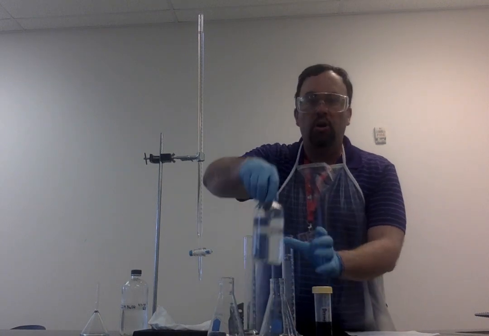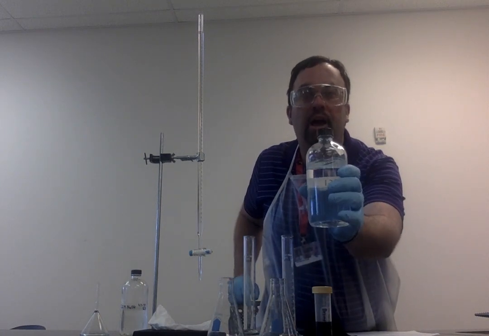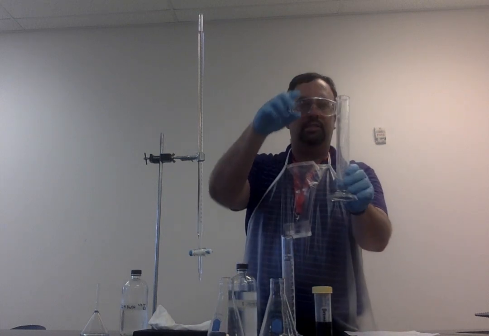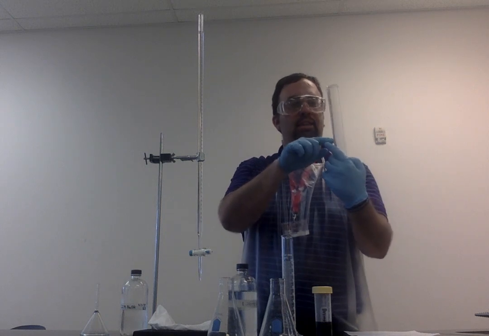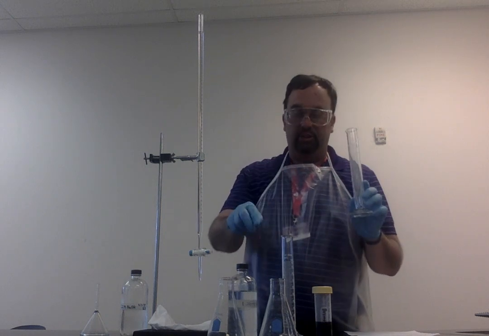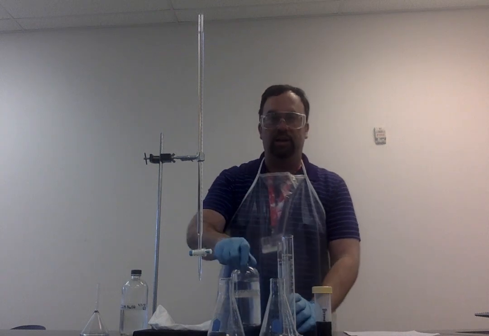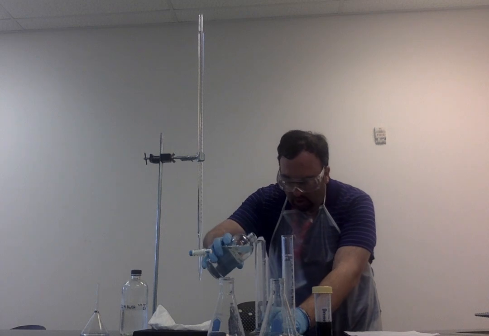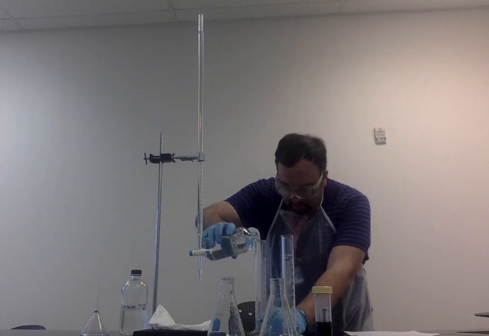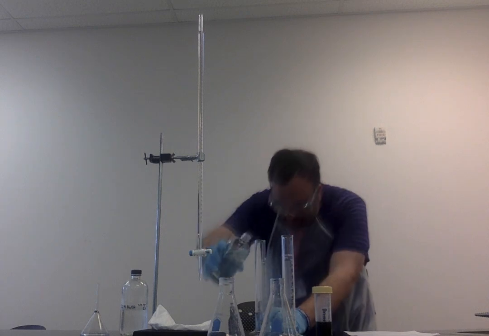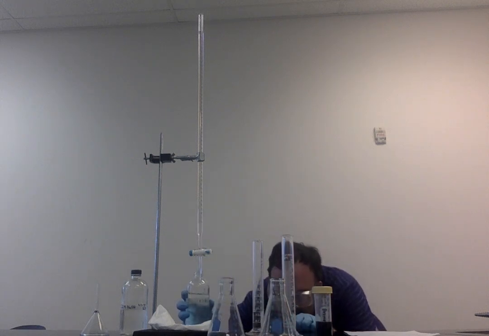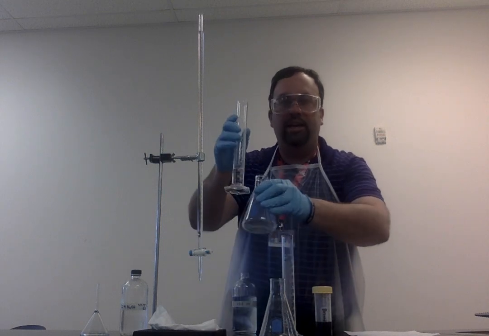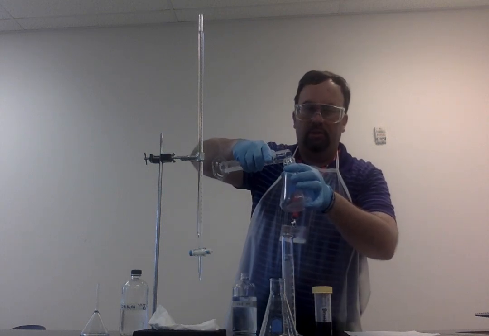We have our unknown concentration of HCl. What I'm going to do is take a graduated cylinder and pour into this 25 milliliters. And then I'm going to put this into this Erlenmeyer flask. So I'm going to take my HCl. I'm going to pour 25 mLs into here, which is pretty close to that. I'm going to go ahead and pour the HCl into this beaker.